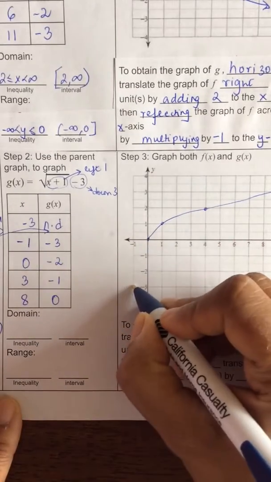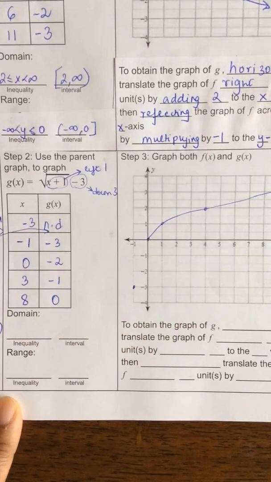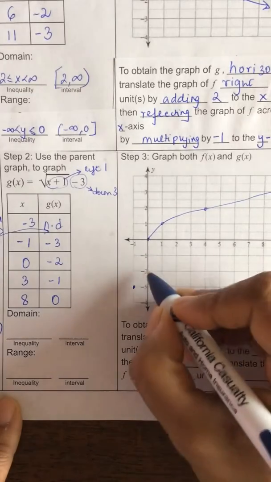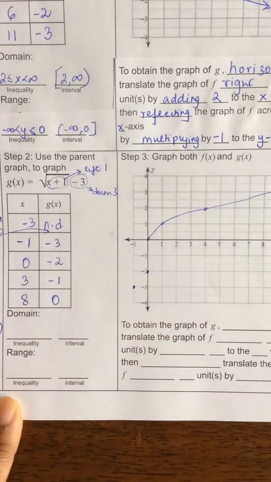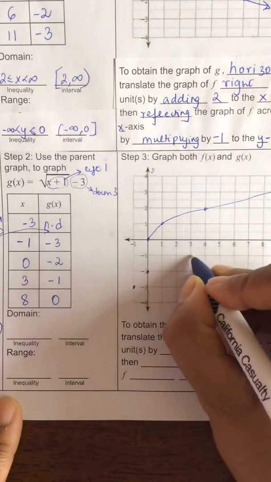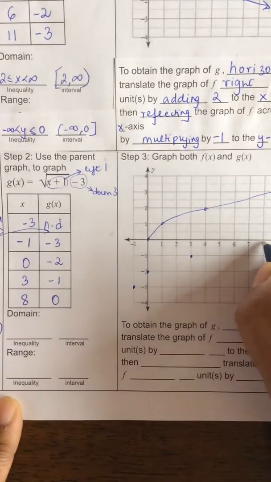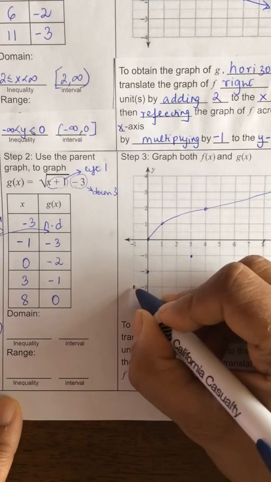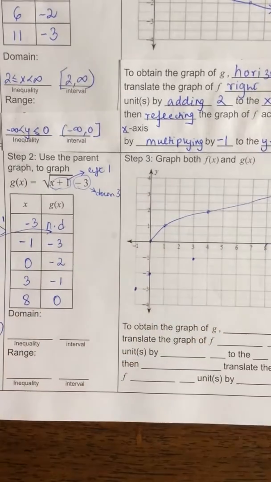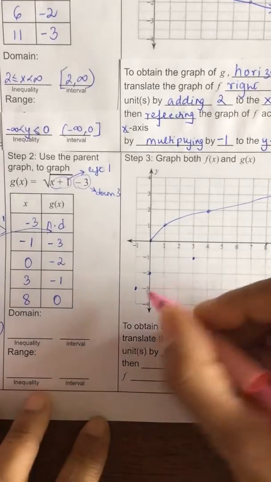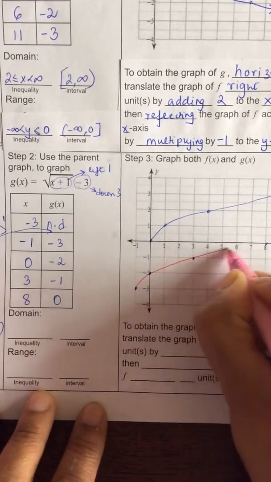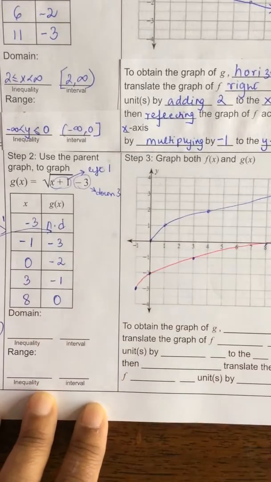So negative 1, negative 3 is this point. 0, negative 2 is this point. 3, negative 1 would be here. 8, 0 would be here. If we join these points using a colored pen, it would look like this. This is the transformed graph, which has moved left 1 and down 3.